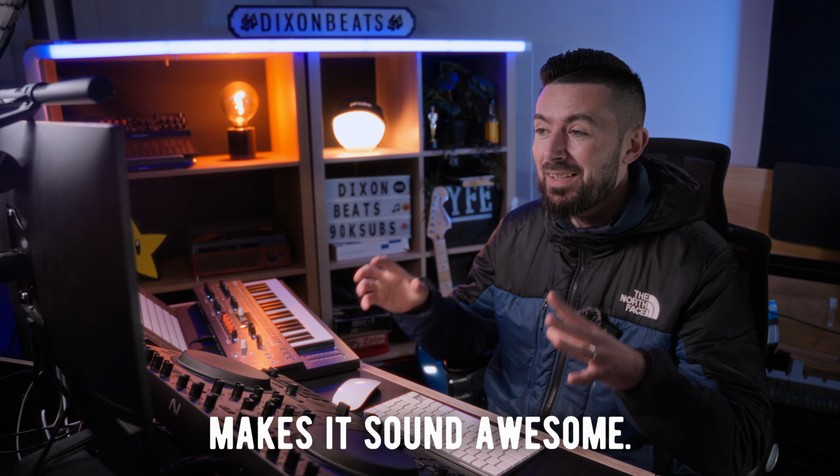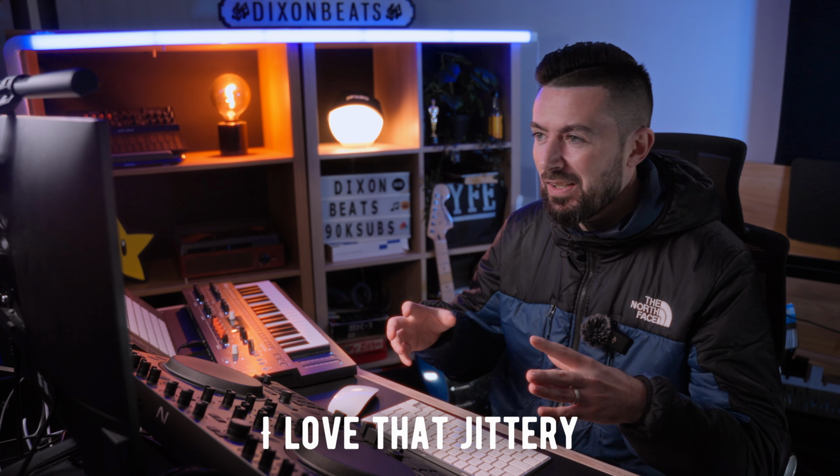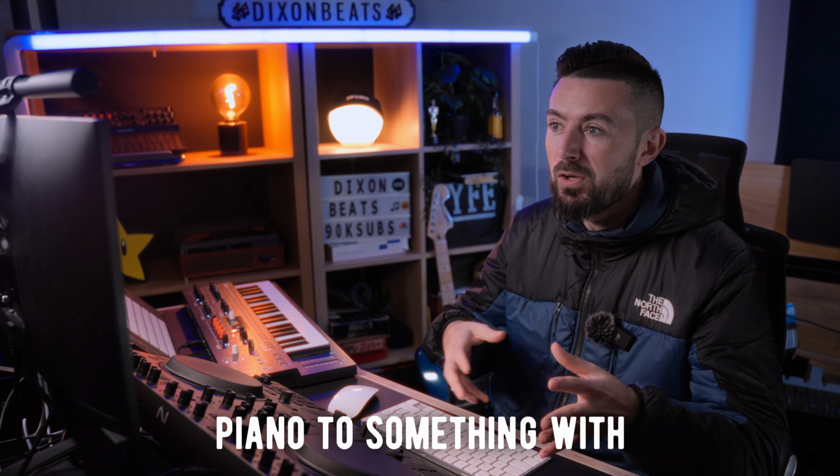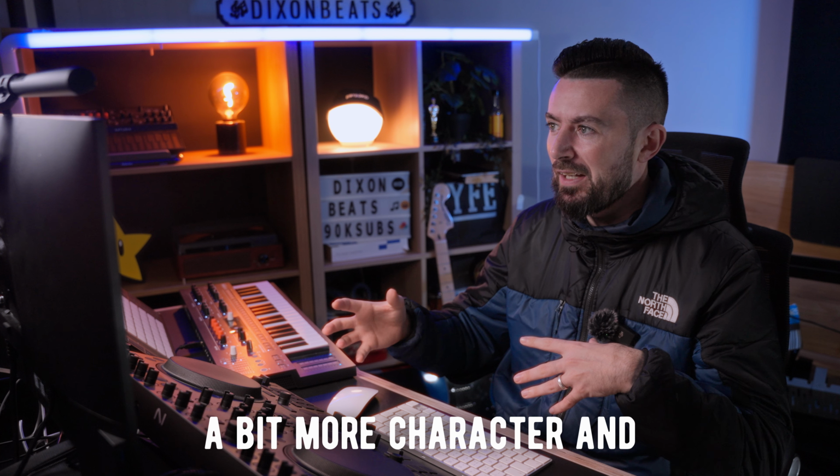Absolutely transforms. It makes it sound awesome. I love that jittery, shimmery type of effect. It literally transforms it from a very nice piano to something with a bit more character and atmosphere.